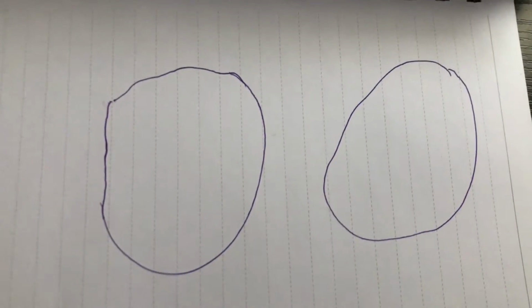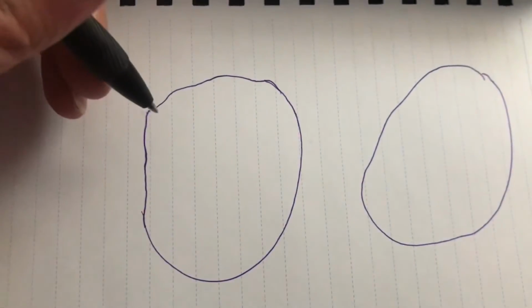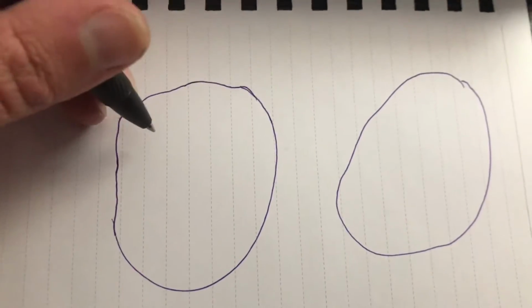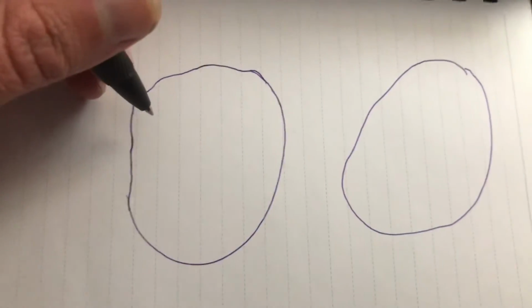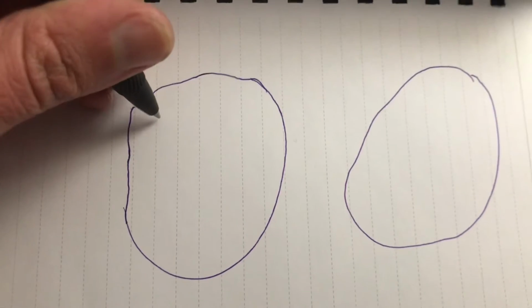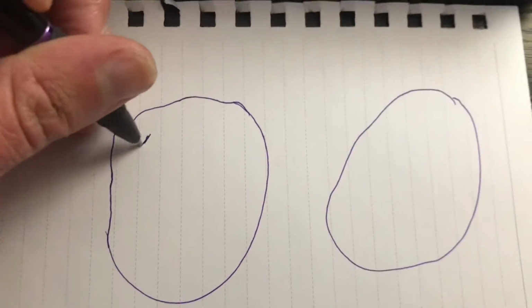So I'm going to draw 2 big circles. Excuse my sloppy handwriting here. Now I'm going to make 10 X's in each circle. What I would recommend doing so the X's don't bunch up, make them in rows of 5.